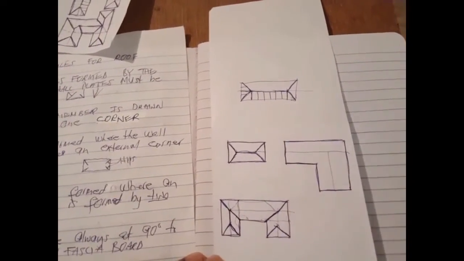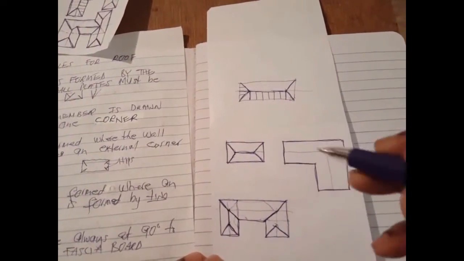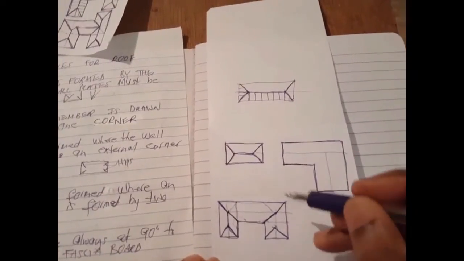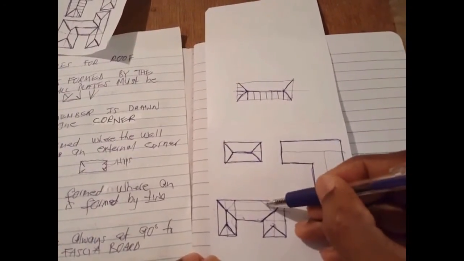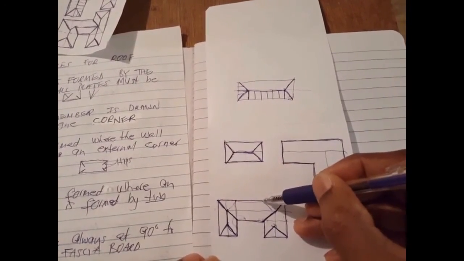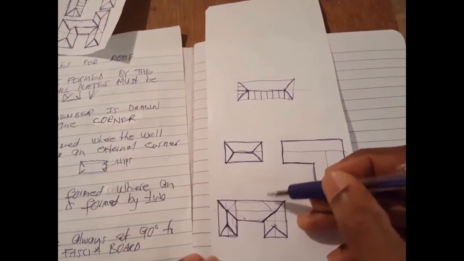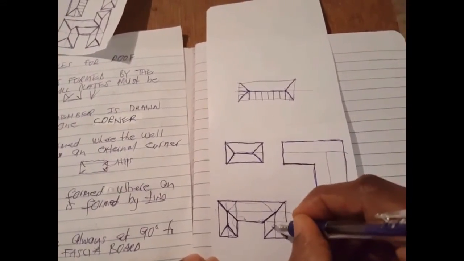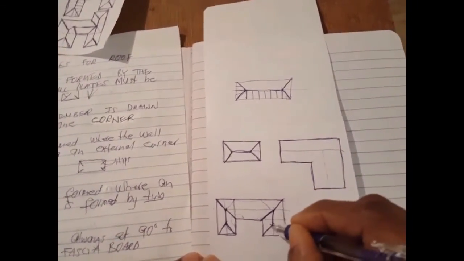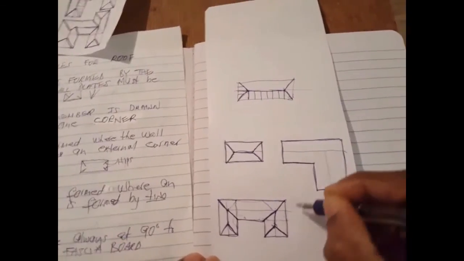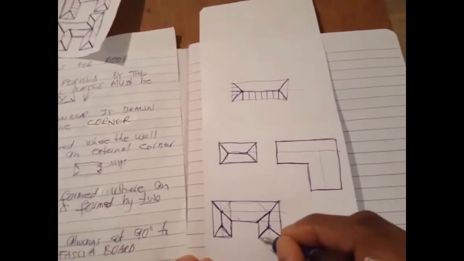All right. Now, one other important principle is that any line that is not generated from a corner must be eliminated, or must be erased or removed. Here is our ridge line. This comes from here, that comes from that point.